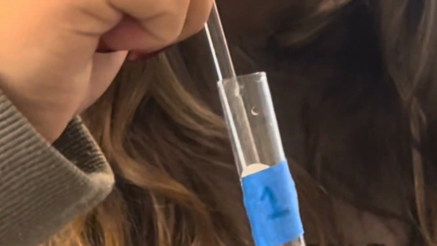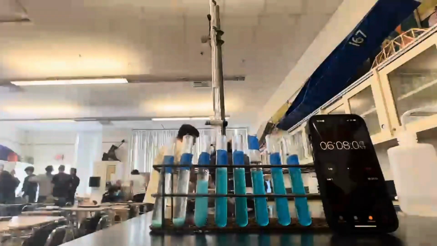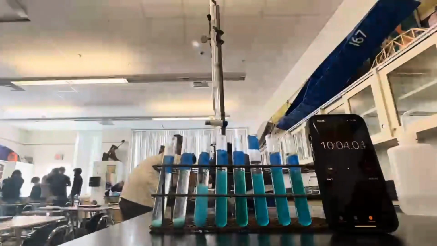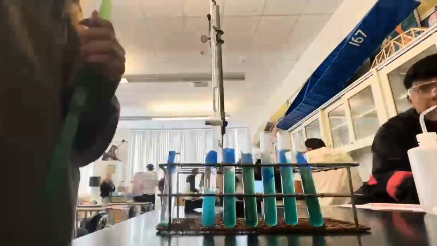We stirred the compounds together and had the tubes sit for 15 minutes. We observed the separation of the precipitate, the solid substance, from the supernatant, the clear bluish liquid. Throughout the lab, we observed the precipitate build up in varying amounts and separate from the supernatant.